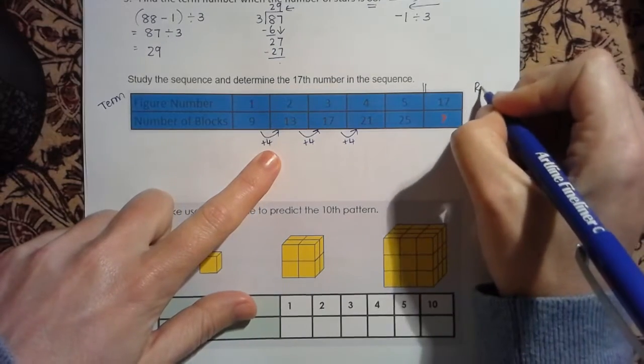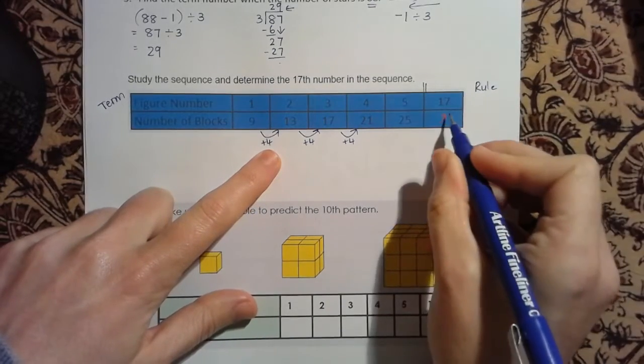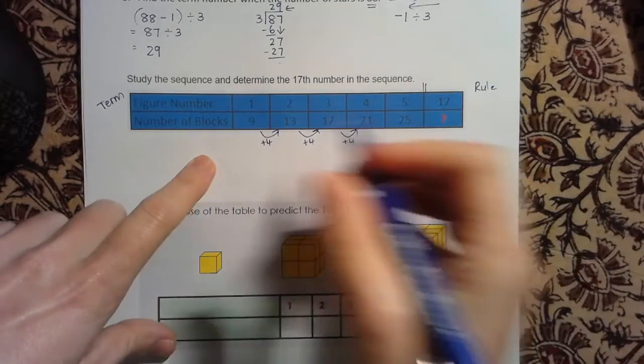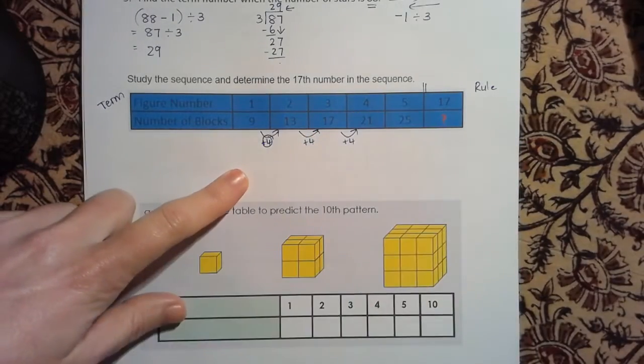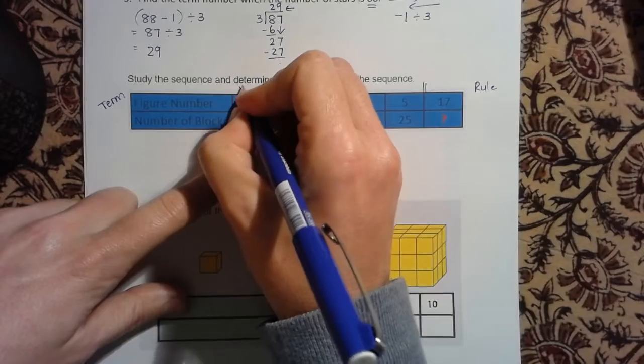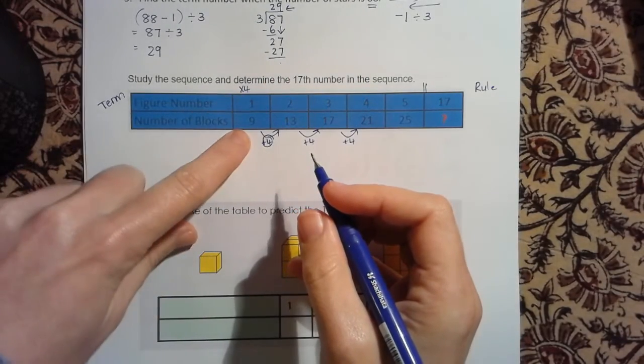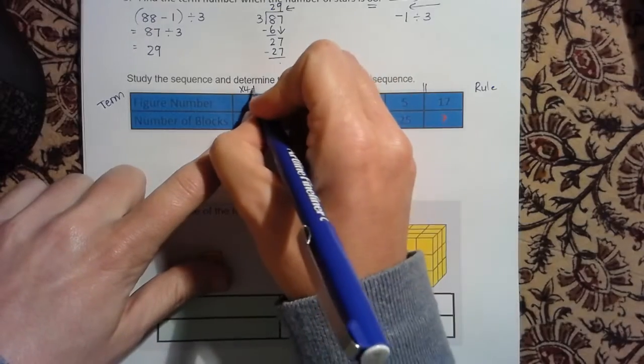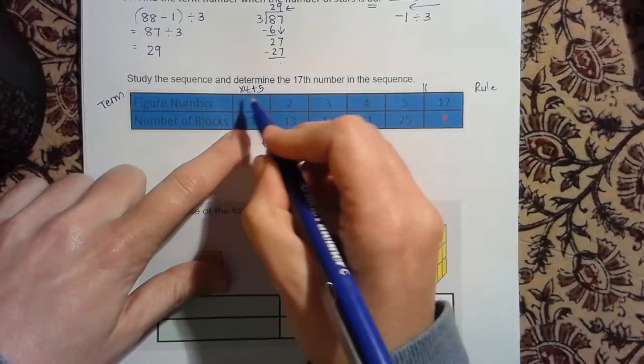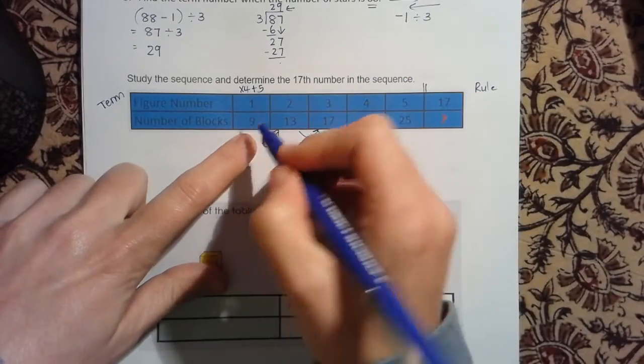I need the rule to be able to find out what this number is. So my rule is use the constant difference. So times with 4 at the top. 1 times 4 is 4. How do I get to 9? I have to add 5. So 1 times 4 is 4 plus 5 is 9.